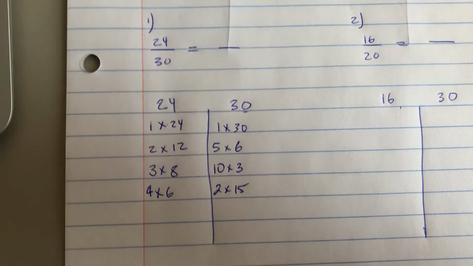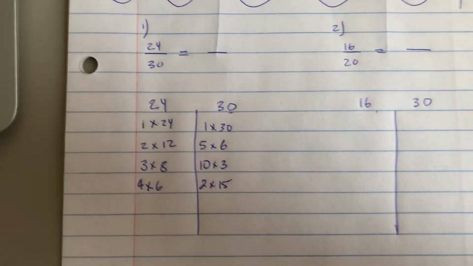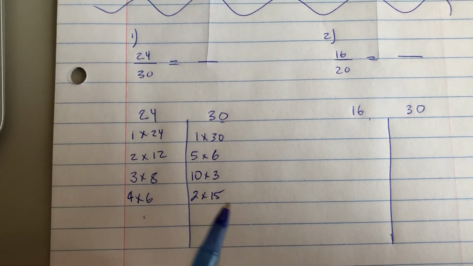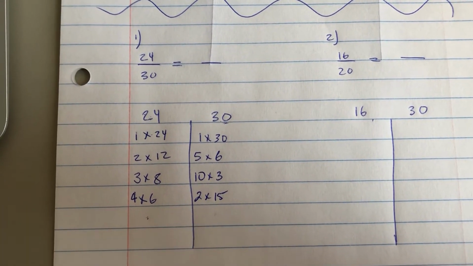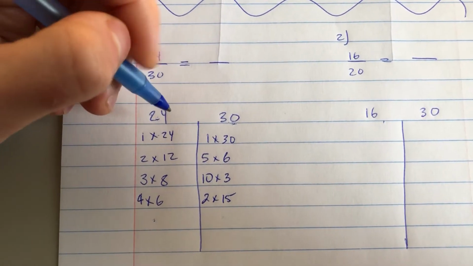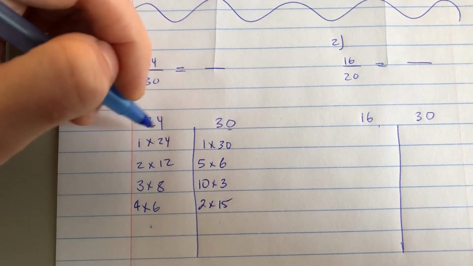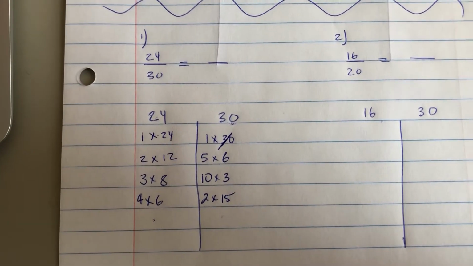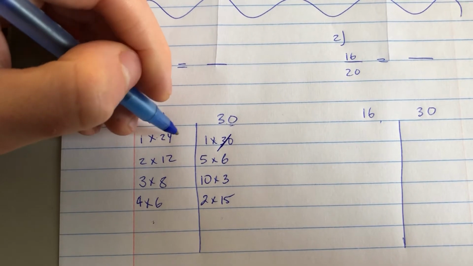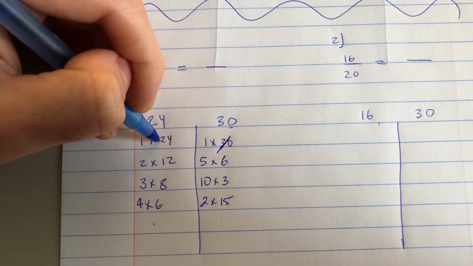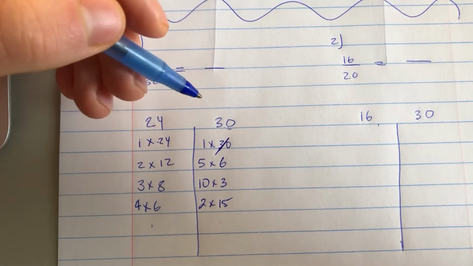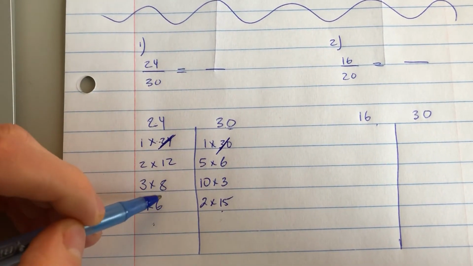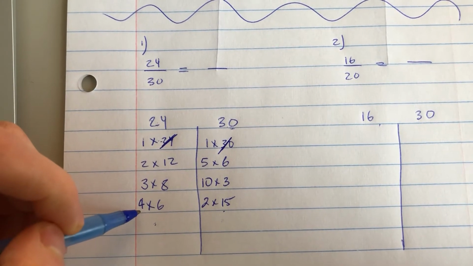So now I need to find the greatest common factor, or the largest number that is both on my 24 side, that's a factor of 24, and a factor of 30. So I'll start with the largest number I see, 30. Is 30 on my 24 side? No. So I'm going to cross that one out. It can't be the greatest common factor. Next biggest number is 24. Is 24 on the 30 side? No. Next biggest number is 15. Is 15 on this side?